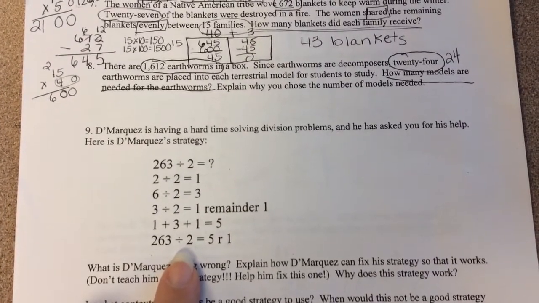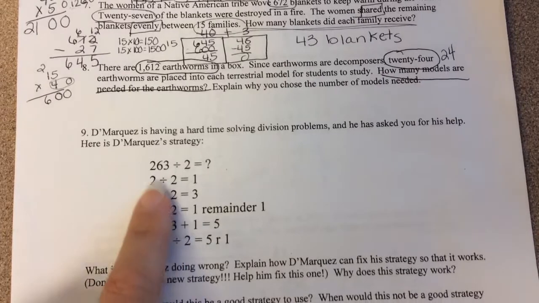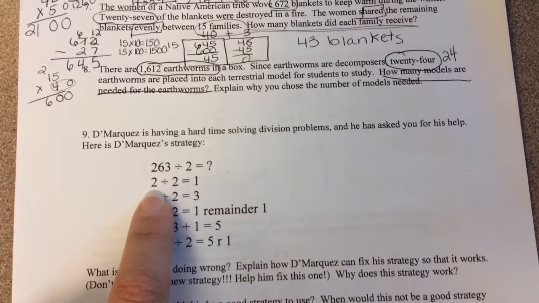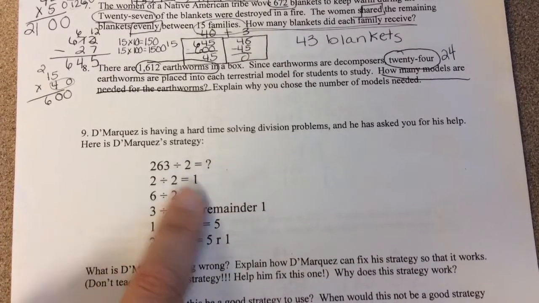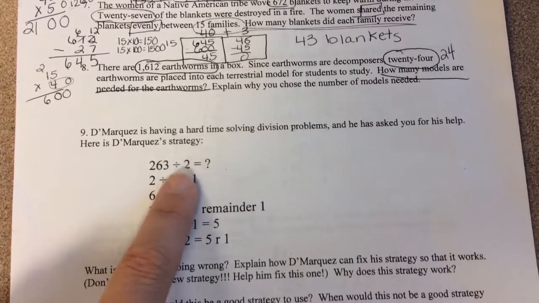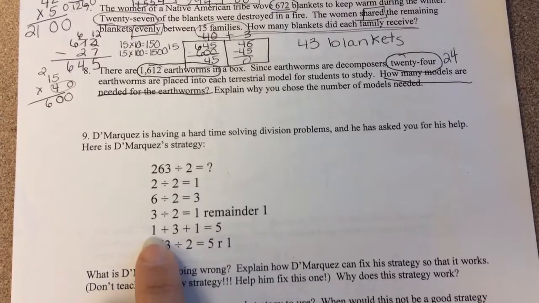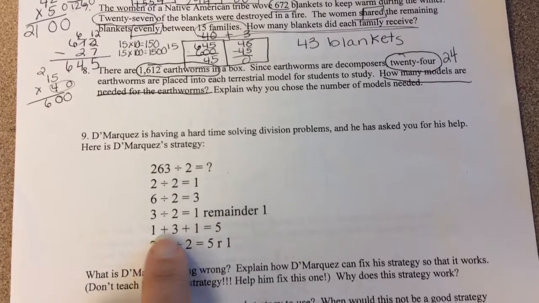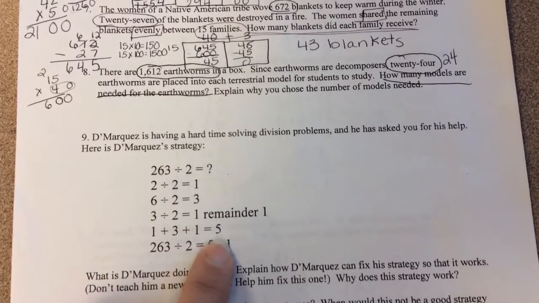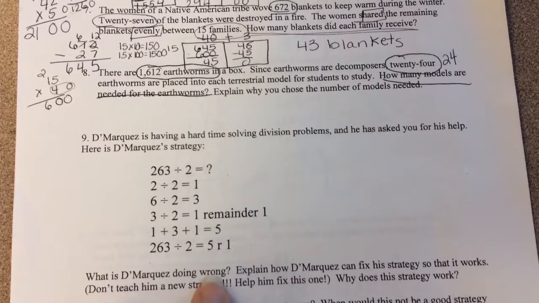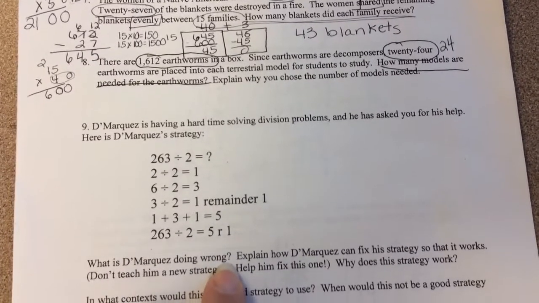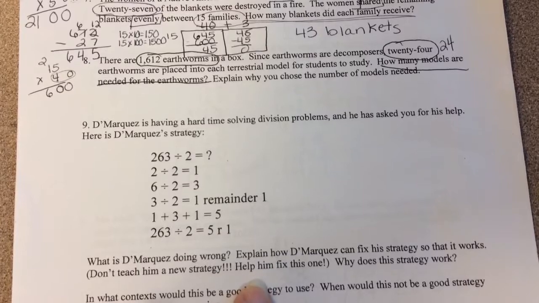DeMarquez is having a hard time solving division. He asked you for his help. He did 36 divided by 2. So he did 2 divided by 2 and got 1. He did 6 divided by 2 and got 3. He got 3 divided by 2 and he got a remainder of 1. So he did 1 plus 3 plus 1 and he got 5. So what's he doing wrong? Explain how he can fix this strategy. Don't teach him a new strategy, have him fix this one.